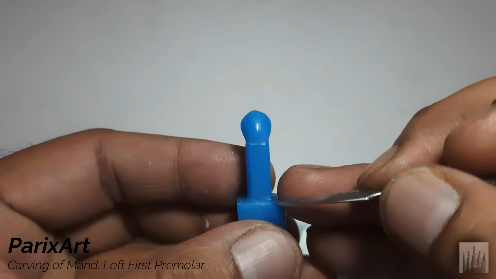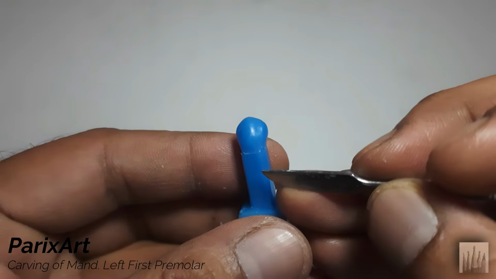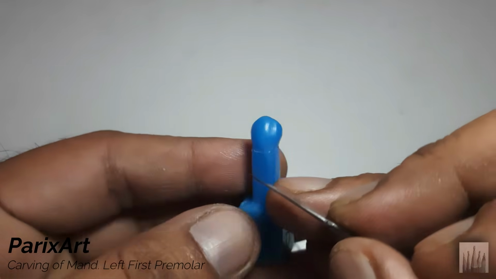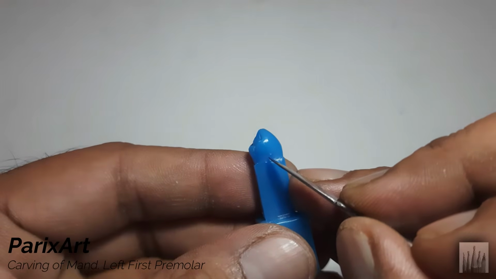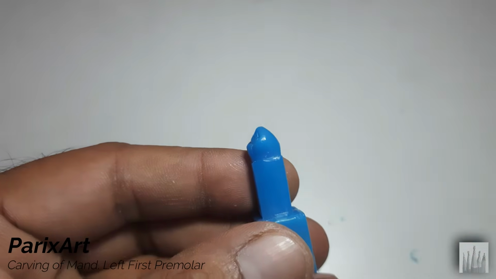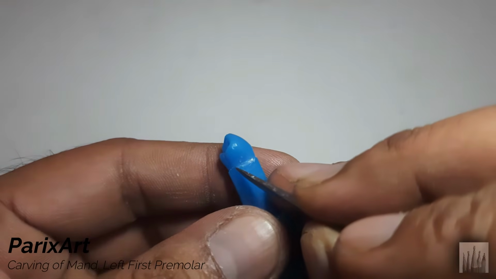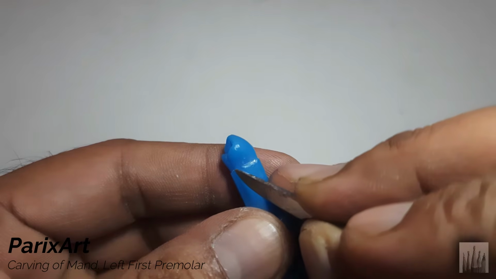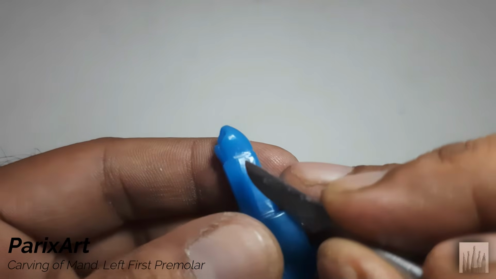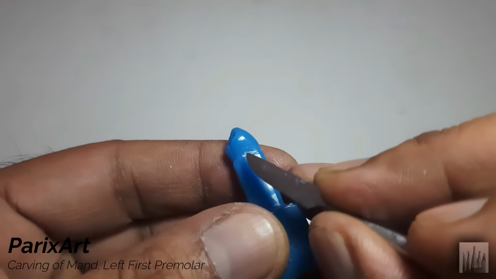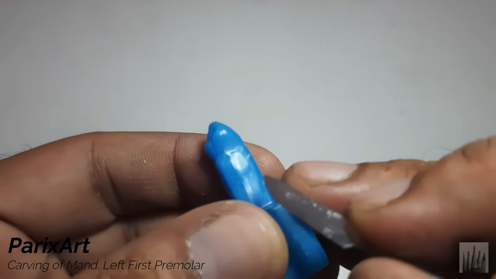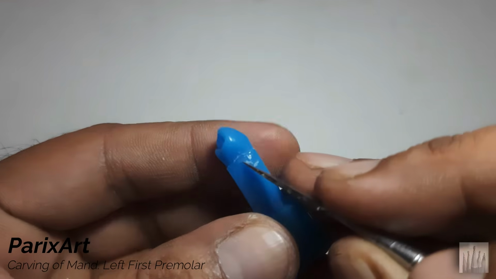So we'll give the uniform taper overall, but first let's mark the cervical line. On the distal side it will be flatter. On mesial it will be of 1 mm high. Just mark it roughly. Now just scribble the cervical line, not too deep. Like this. Even up the root surface below it.